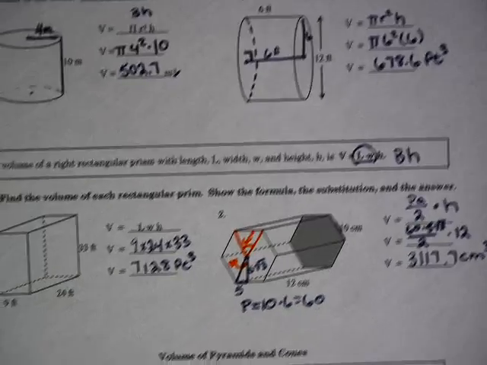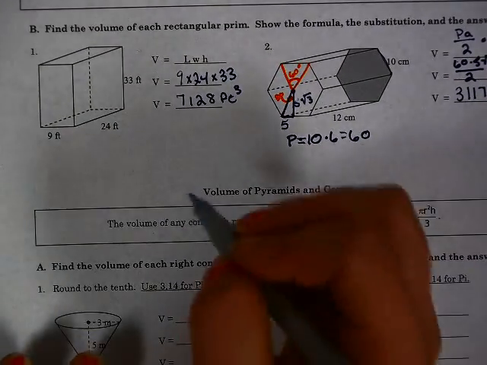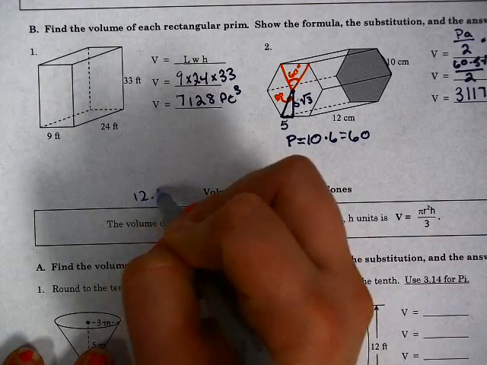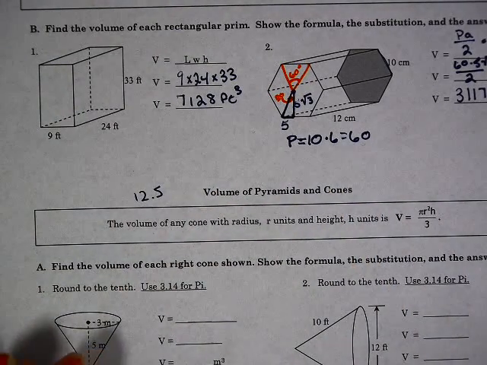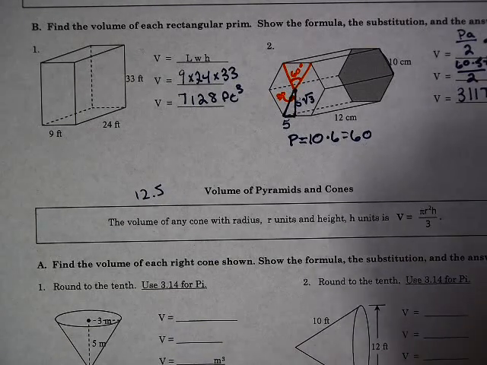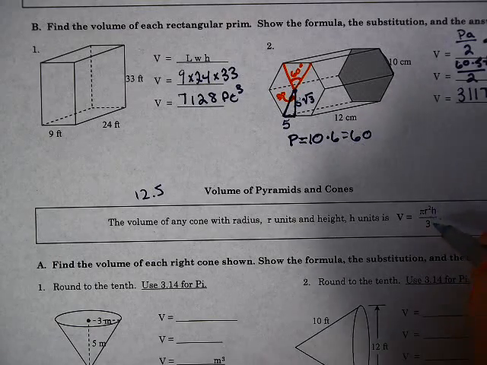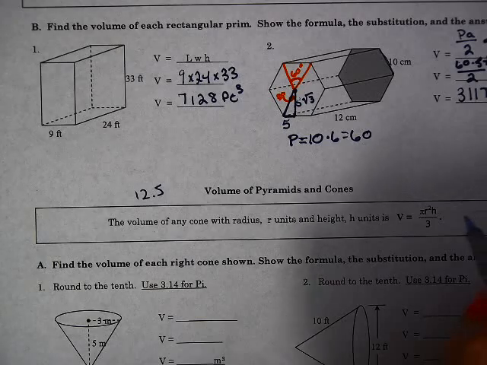Okay, moving on. Next, this is section 12.5 here. Let me write that here. When we find the volume of pyramids and cones, this volume, I'll show you here on the EOC chart, but it can be shown several different ways.